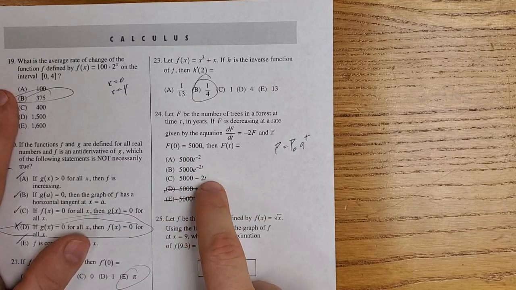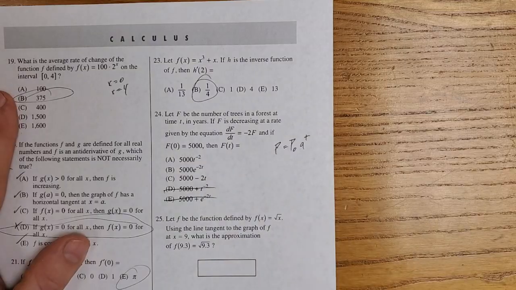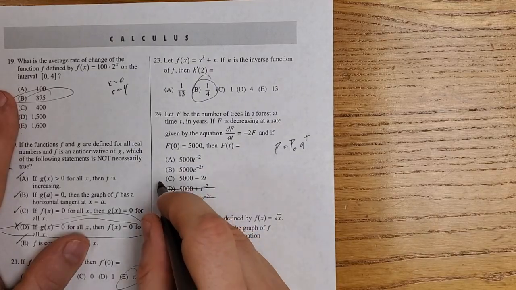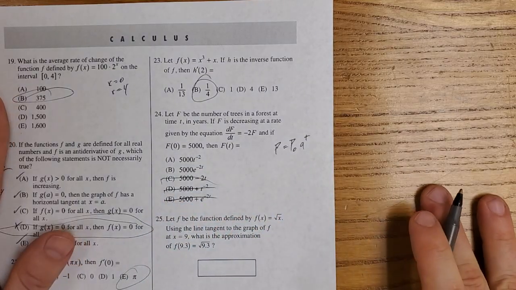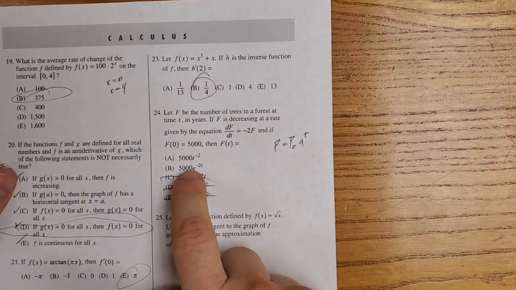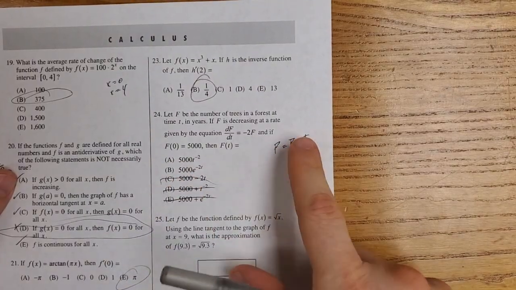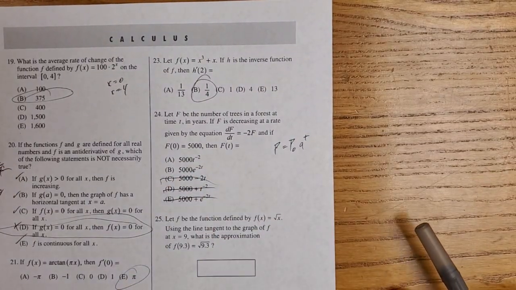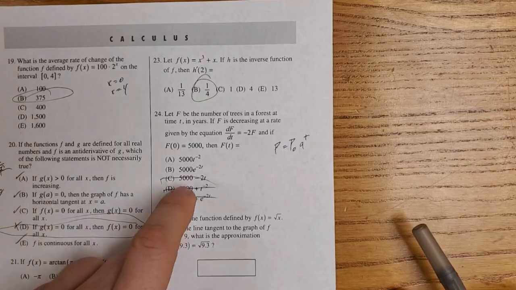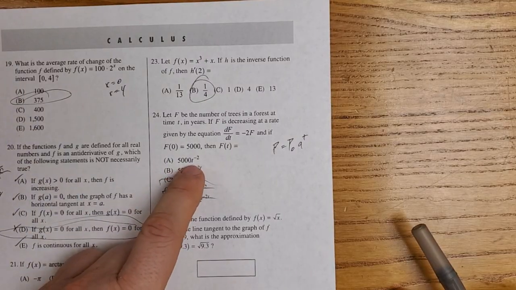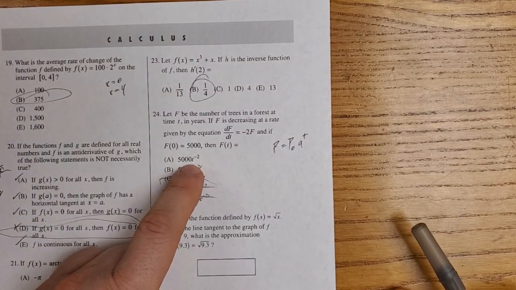So we know that's not going to be it. It's not linear. It is an exponential decay. So it's not going to be that. So between A and B, these are the ones that most look like that one. But we can figure that out.